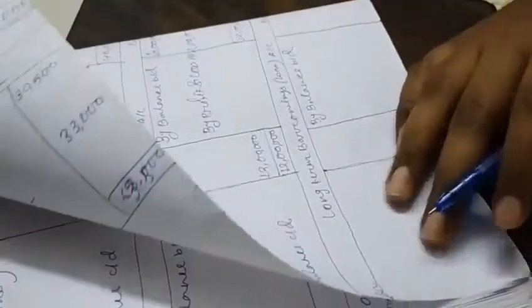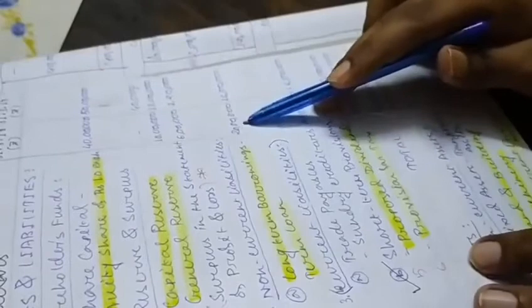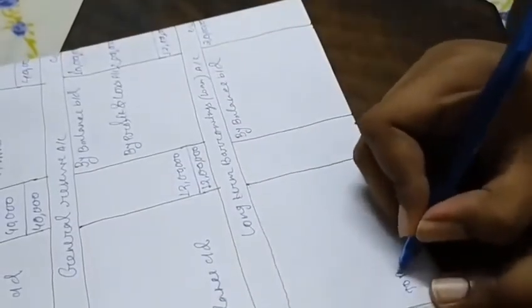And then comes the next one, that is long-term borrowings. So by balance BD, you know, if you have taken any loan, then it is called liability. So liability starts from the credit balance, that is by balance BD, long-term borrowings. Here it is. Long-term borrowing opening balance is 20 lakh and closing balance is 16 lakh.